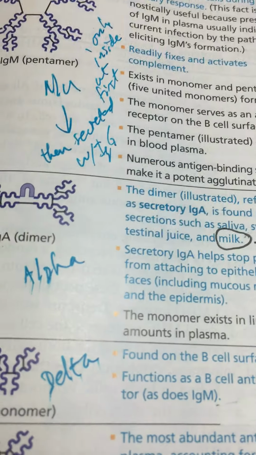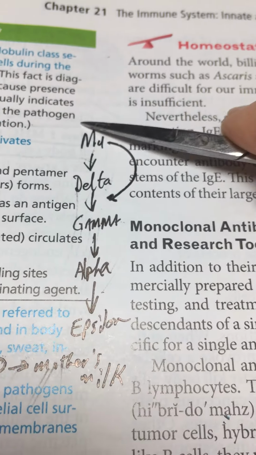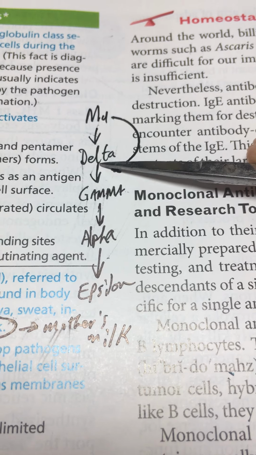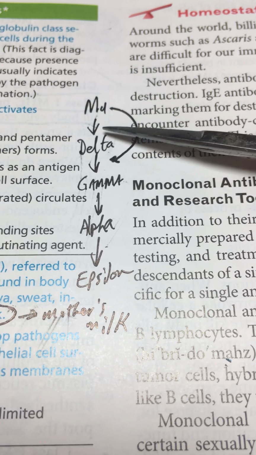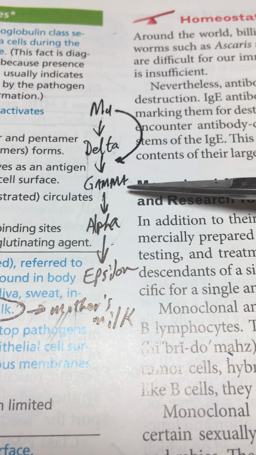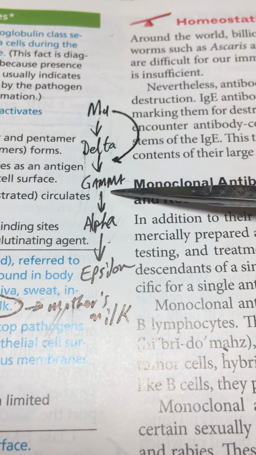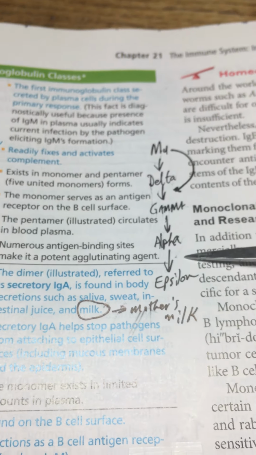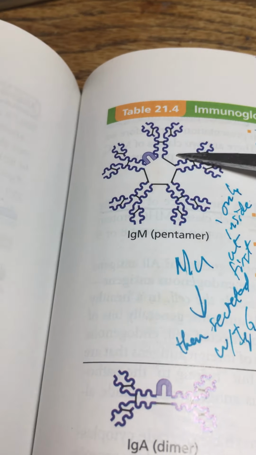Okay, and then here I've reiterated that. First we have the mu chain, then the delta. Delta can become a surface thing, and then mu is the first to be released, and then gamma is the next thing to be made, then alpha is the next thing, and then epsilon is the last thing to be made. They go over here.